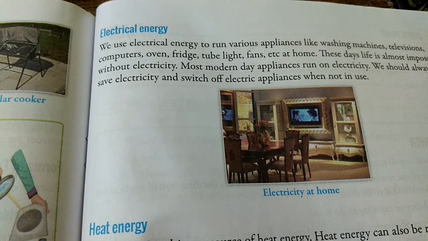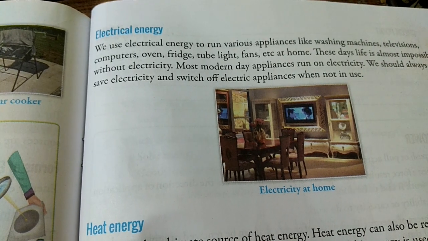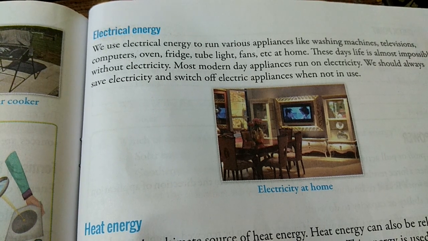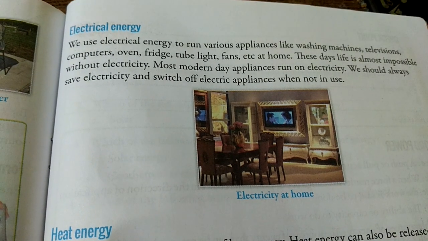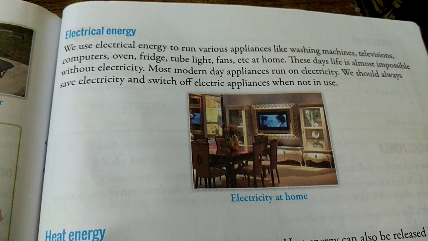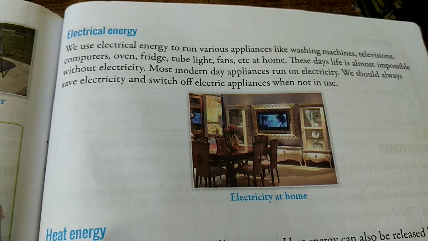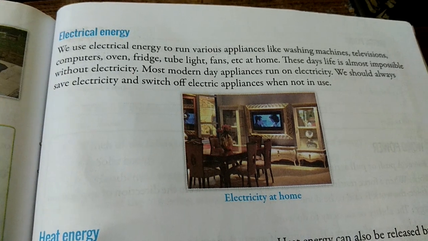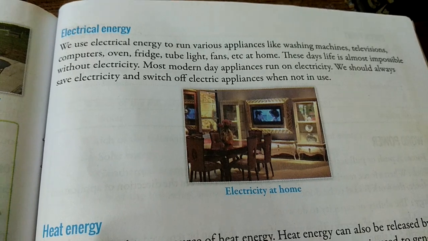Next comes the electrical energy. Most of the appliances including bulb, fan, computer, television run on electrical energy. Electrical energy is associated with tiny units called atoms. The energy is created when particles called electrons move from one atom to another. Electricity is generated in power stations. Nowadays, life is almost impossible without electricity. Most of the modern day appliances run on electricity.